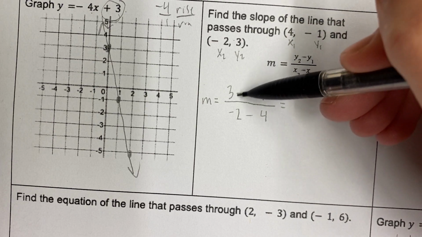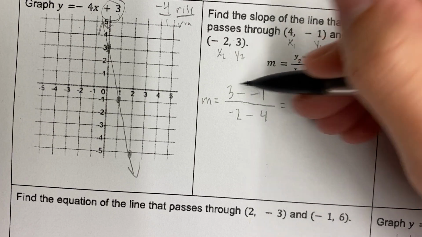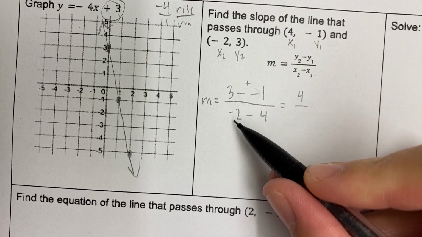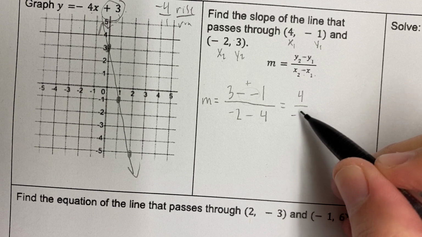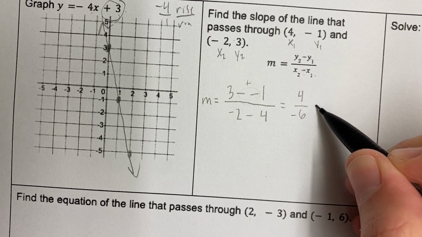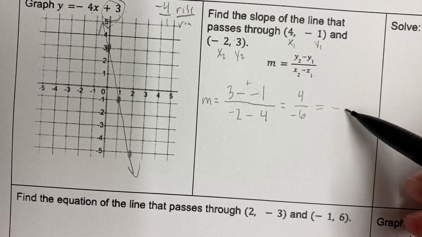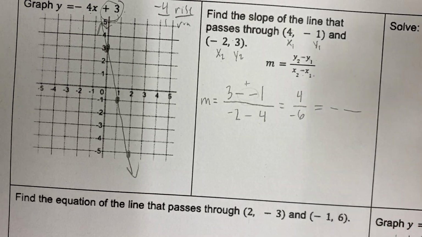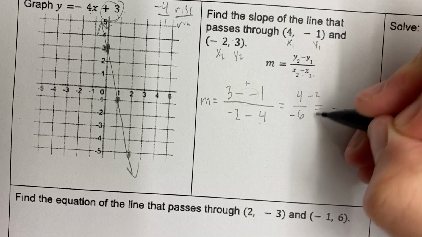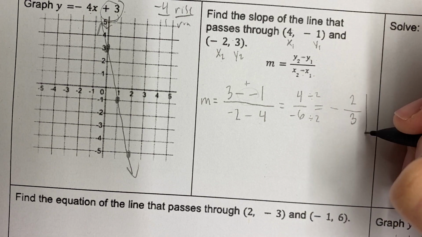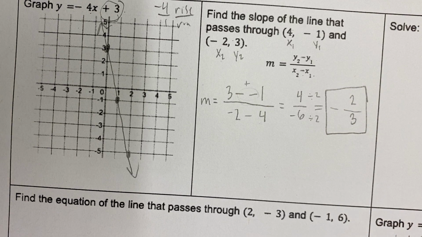Let's do the math. This double negative becomes a plus, so this becomes 3 plus 1, that's 4. Negative 2 minus 4, that's 2 negatives, 4 more negatives, that's negative 6. Okay, now 2 things I notice. Positive divided by negative is a negative, so this is going to be a negative fraction. And I also notice that both 4 and 6 are divisible by 2. So I'm going to go ahead and divide, and I get negative 2/3.